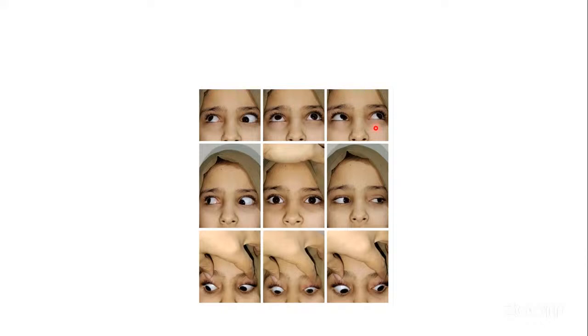You need to see as many photos as you can and test yourself. Do not read the comment under the picture. Test yourself first, then read the comments and see if you are figuring out all the abnormalities in the extraocular motility or not.